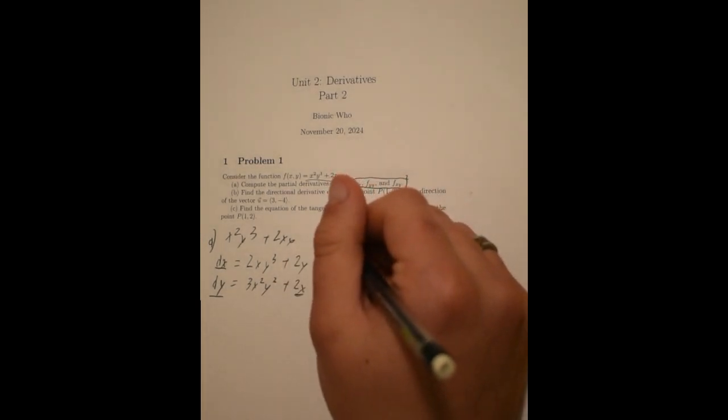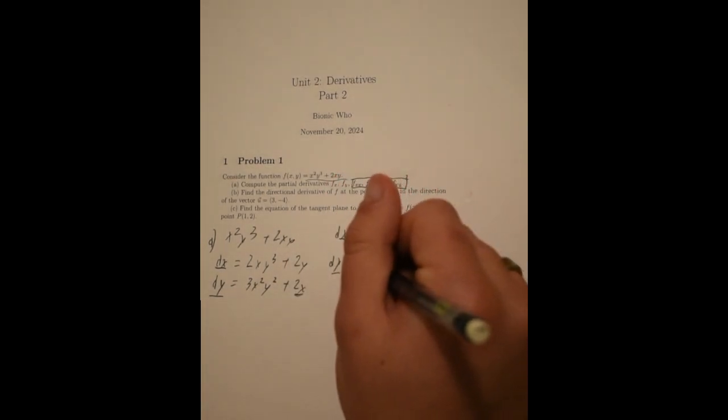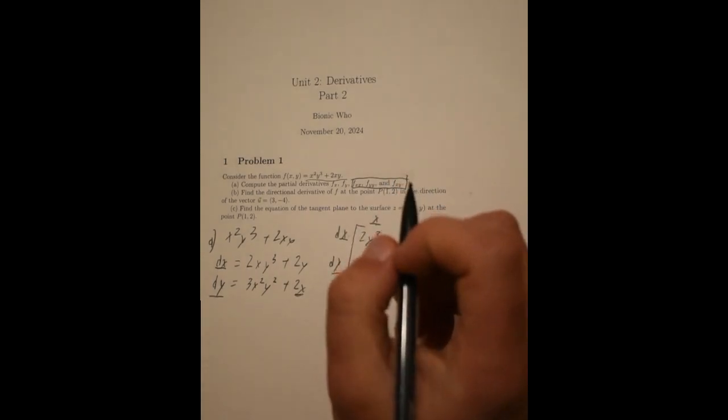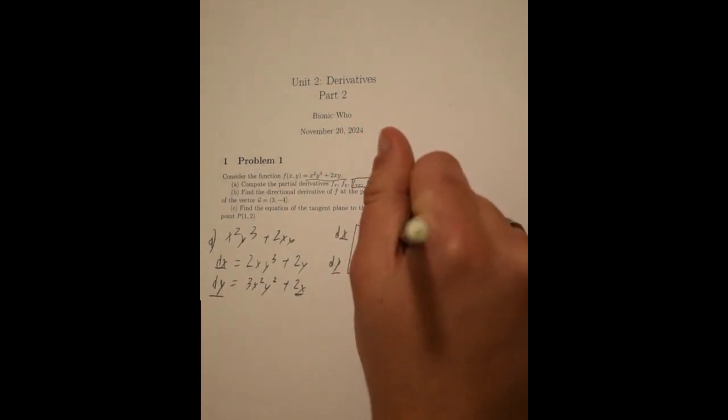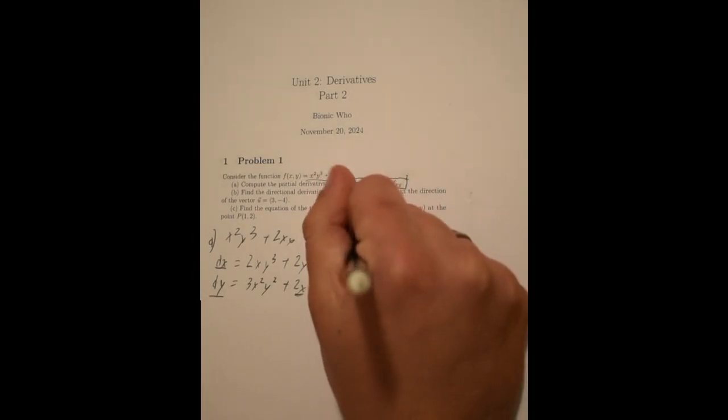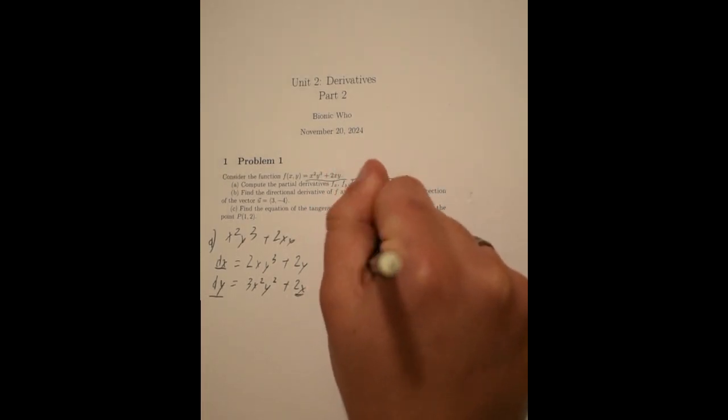And then what's actually interesting is our xy and our yx end up being the same thing. They end up being 6xy squared plus 2.